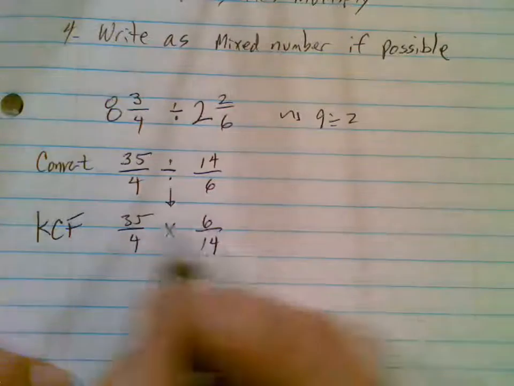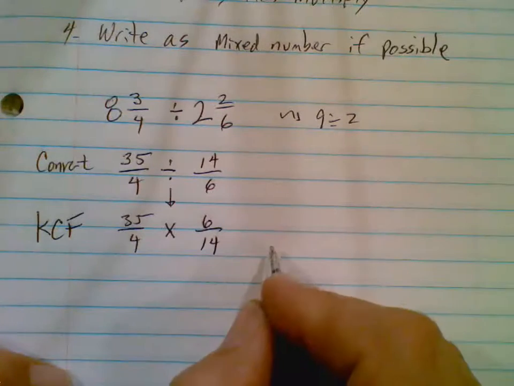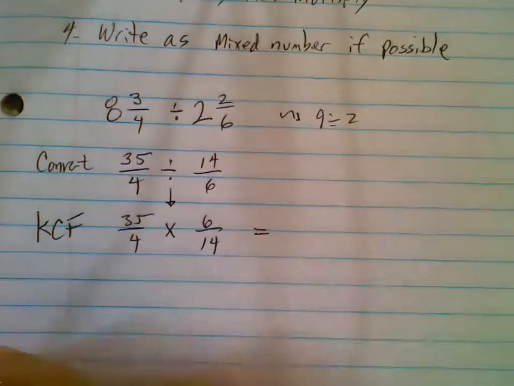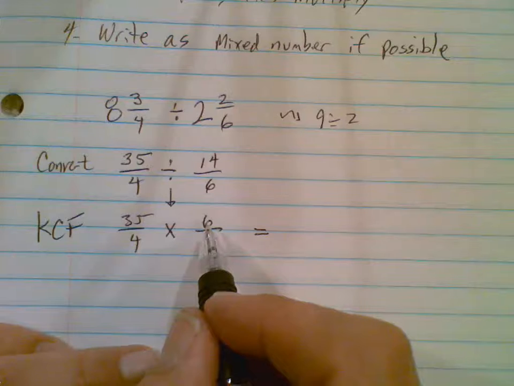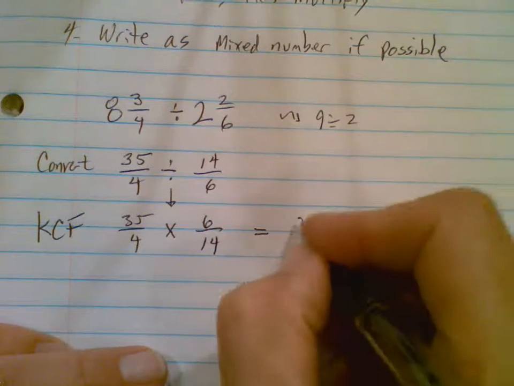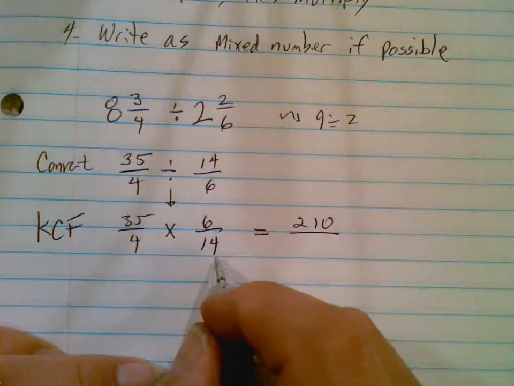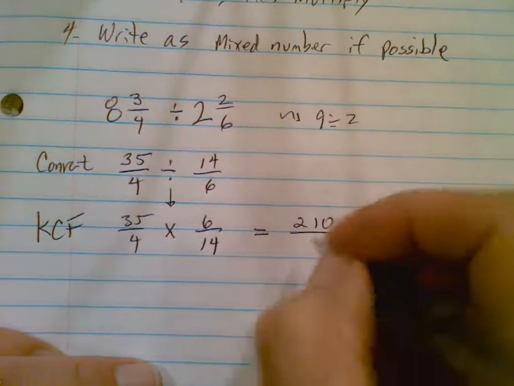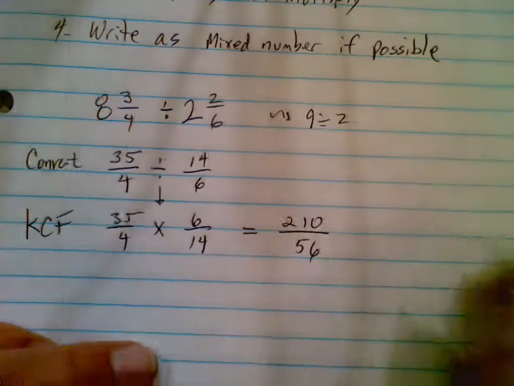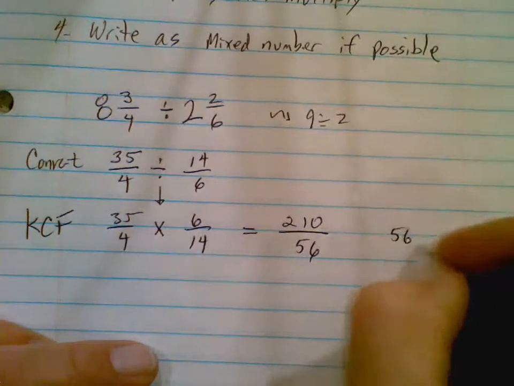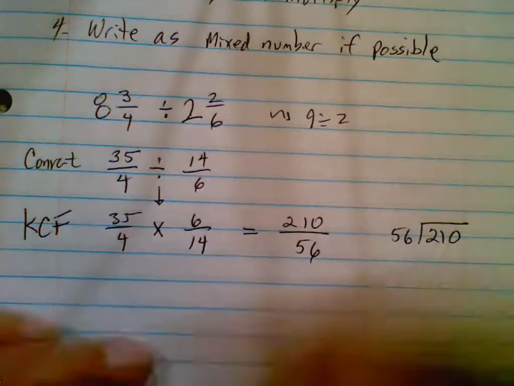And when we multiply fractions, we just multiply across tops, and we multiply across bottoms. If I do that, 35 times 6 is going to be 210, and 4 times 14 is going to be 56. So that leaves me with this division problem, 56 into 210.